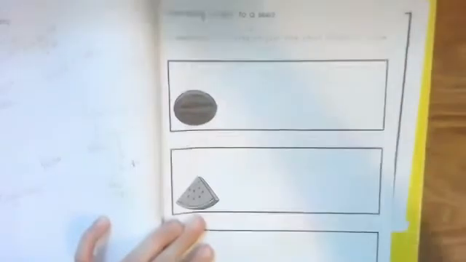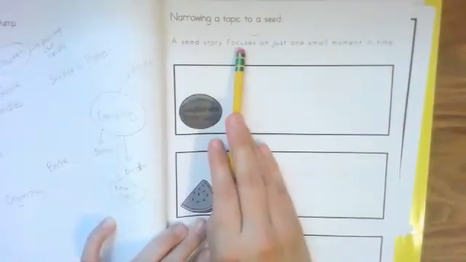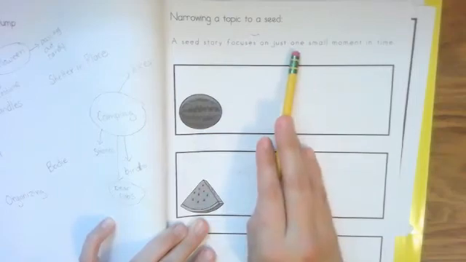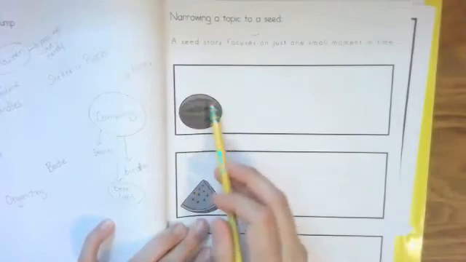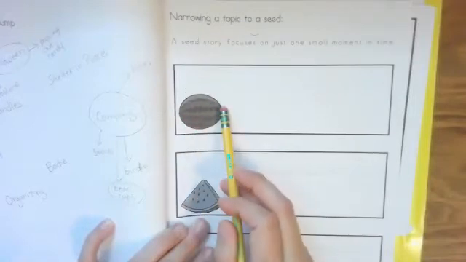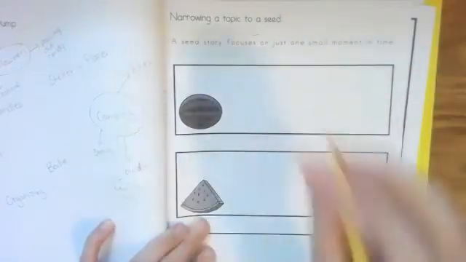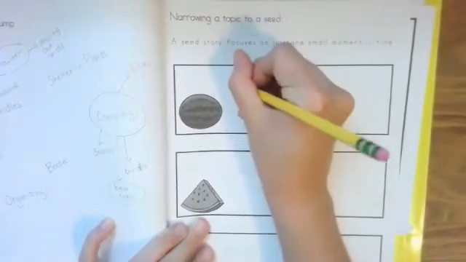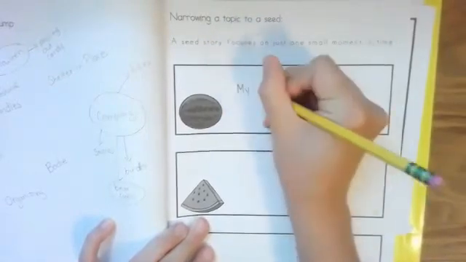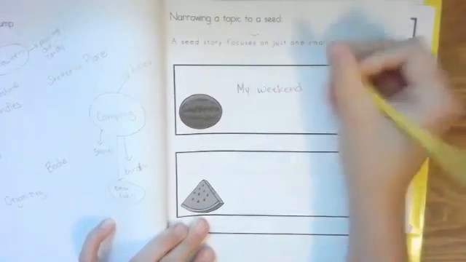So we're going to use this page, narrowing a topic to a seed. A seed story focuses on just one small moment in time. So let's think about this. This is my watermelon story. So if I were to write a watermelon story about camping, I would write about my last camping trip, and it would be my weekend trip to Grover Hot Springs. I would write about the whole weekend.